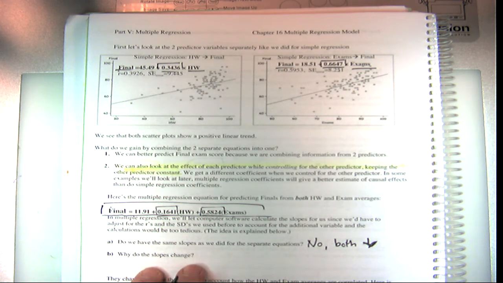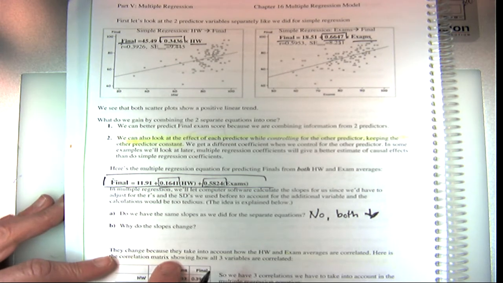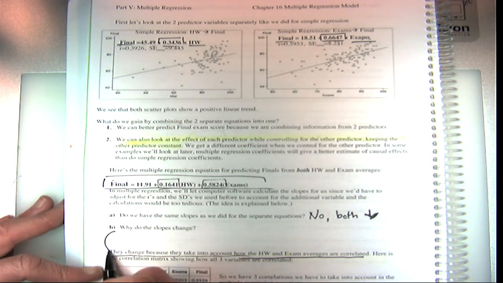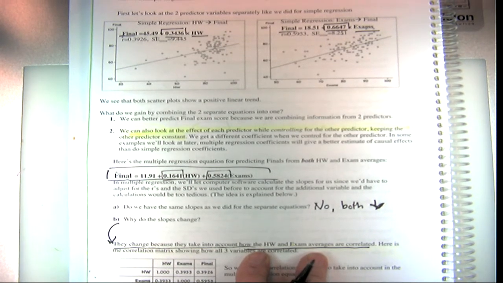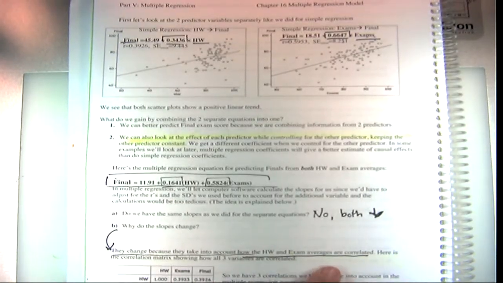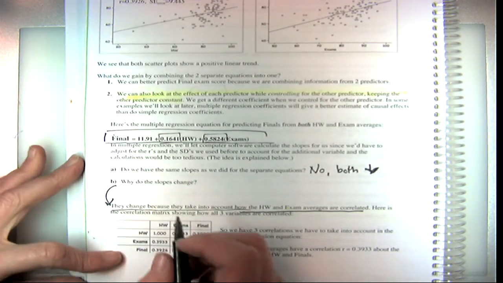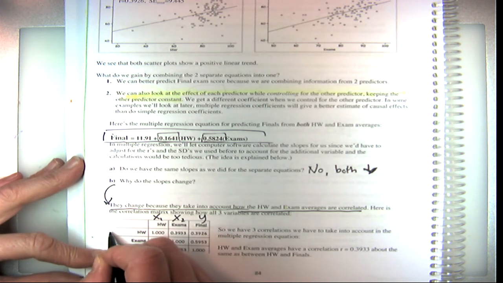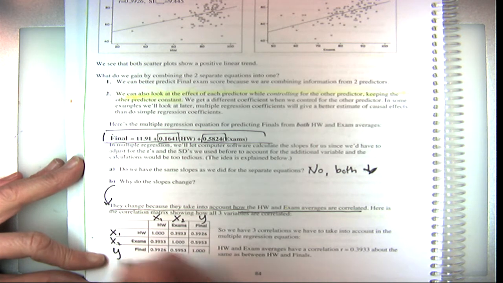Why did they change? And the idea is they change because they take into account how the two x's are correlated. That's why they changed right here. They take into account how they are correlated. So first of all, let's look at something called a correlation matrix and see how everything's correlated, all right? So this is what's called a correlation matrix right here. And here's x1, x2, and y. And this is x1, x2, and y.